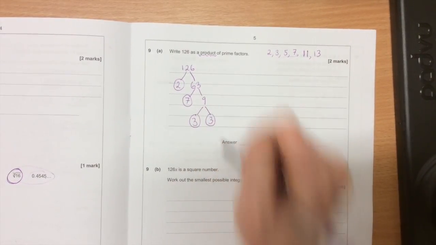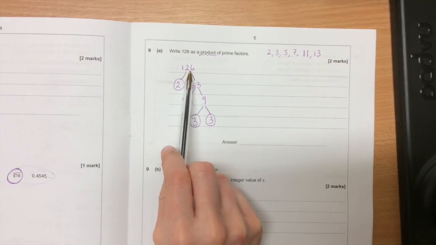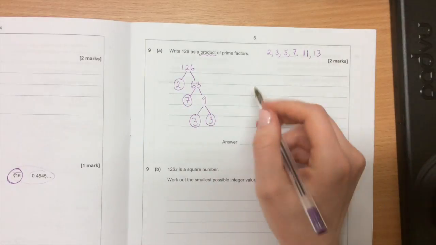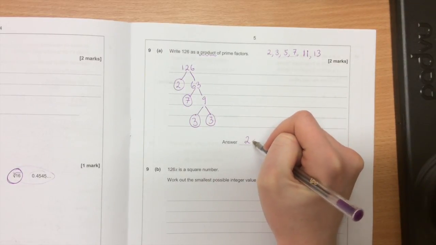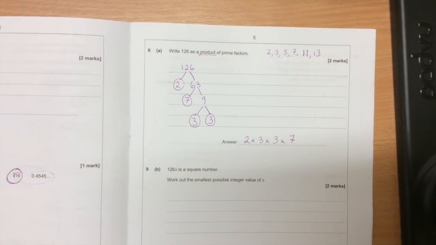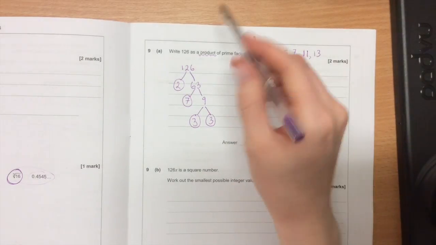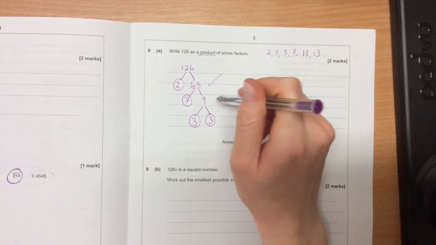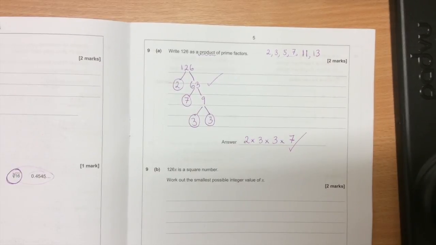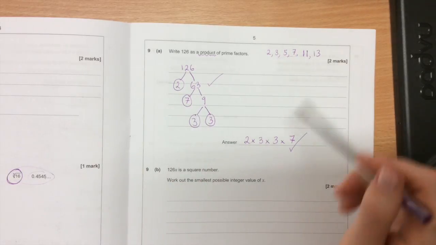And whichever way you chose to split 126 to start with, you should still have ended up with 2, 7, 3 and 3. And so finally, to write 126 as a product of its prime factors, I would need to write them as being multiplied together. So you get 1 mark for at least establishing up to this stage, and then another mark for showing they are the product. So as long as at least 1 prime factor is seen to have been circled and identified, then you would get at least 1 mark.